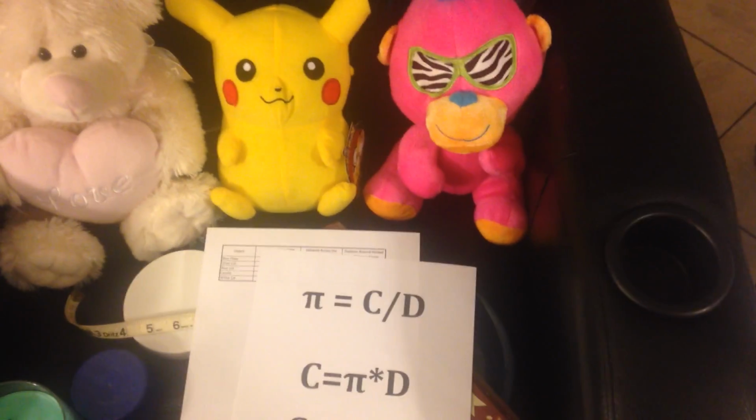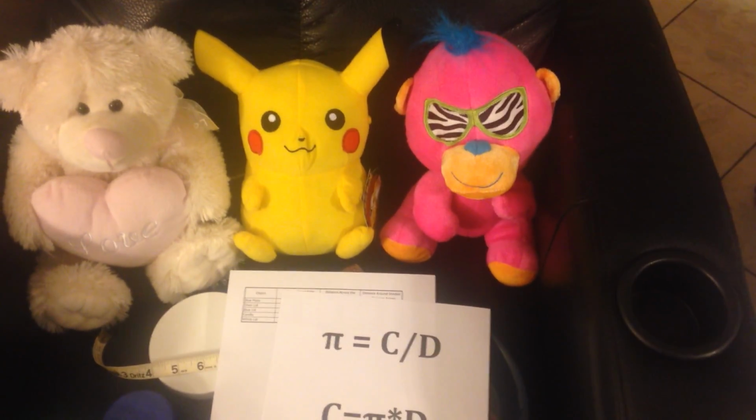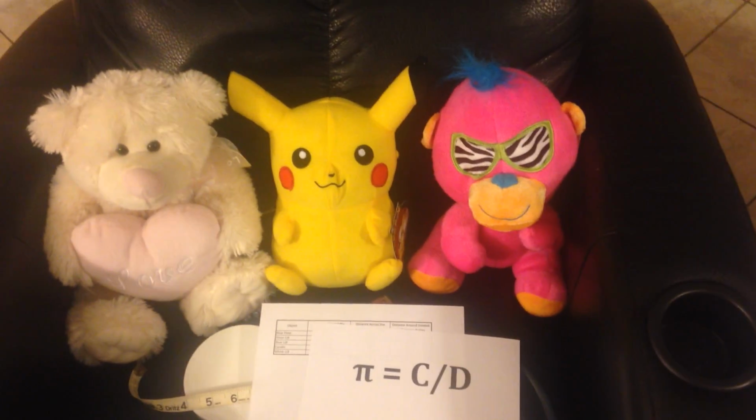Is that for every circle? That is every circle. Even the moon? Even the moon and the sun and the earth and Jupiter. Wow.